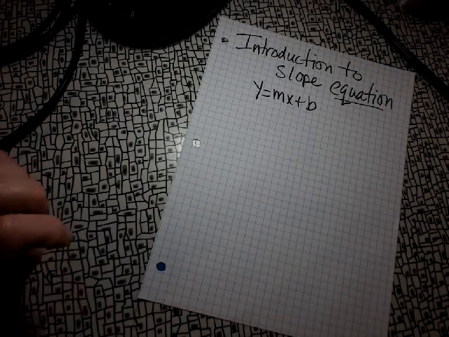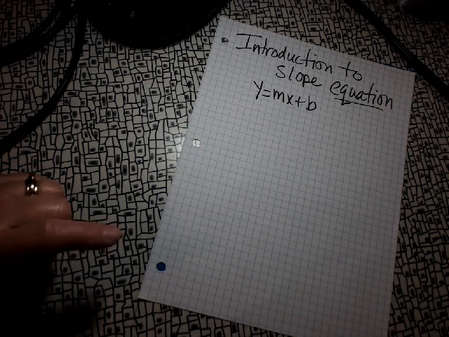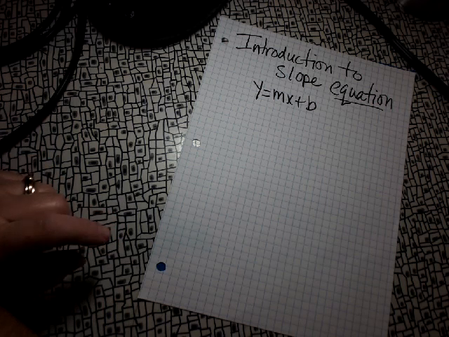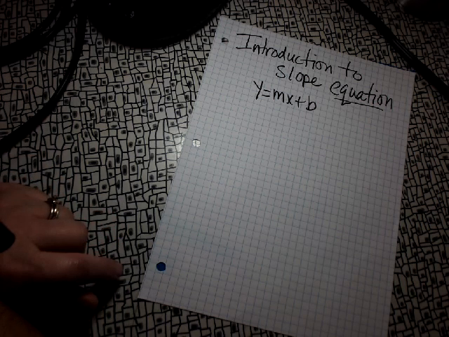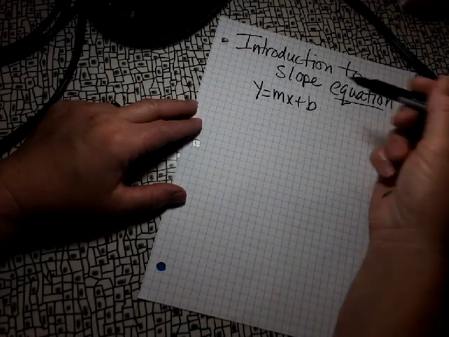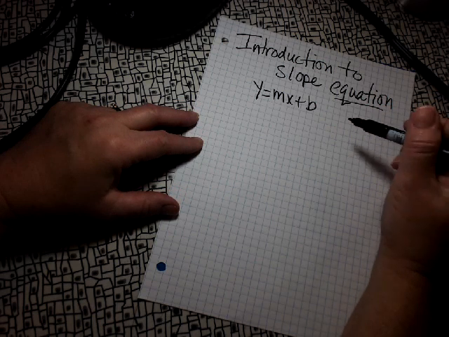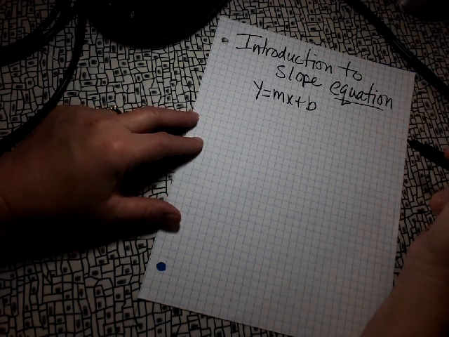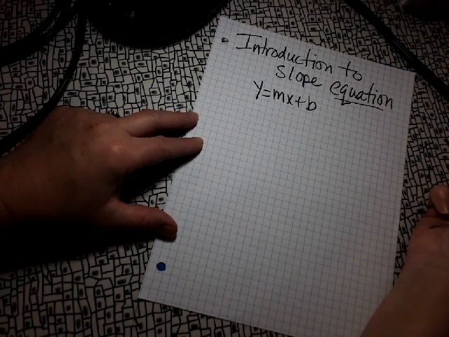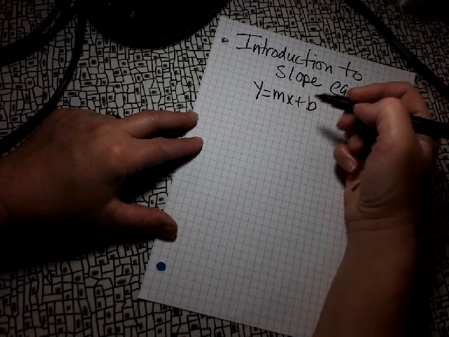Okay, we're going to continue with our introduction to slope, and we're talking about the slope equation. The slope equation is how you find the slope of a line and how you build a line based on this information. So this y equals mx plus b is a bunch of letters and it looks very confusing, but it's not. We're going to talk about two of those letters and the information that they represent.